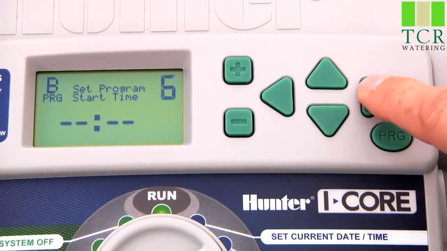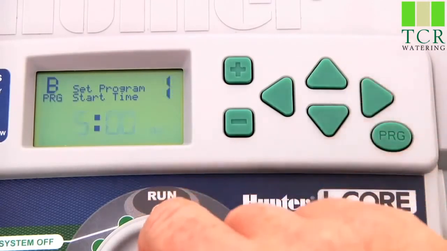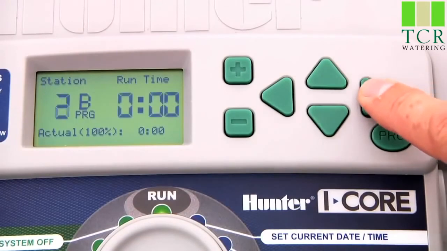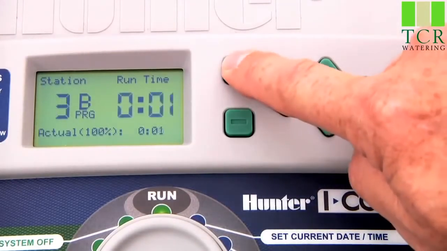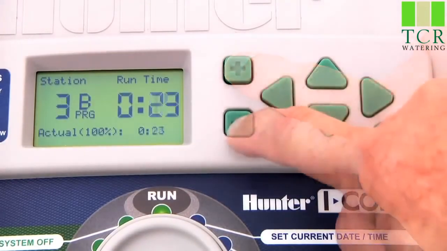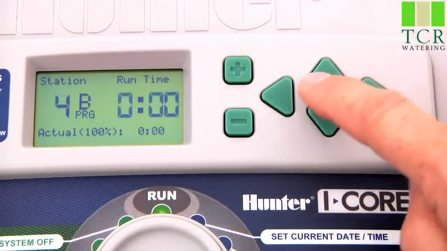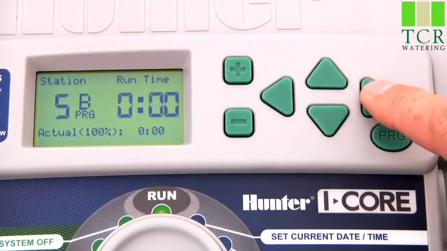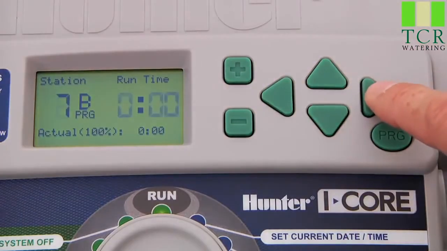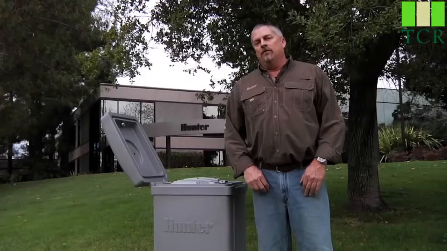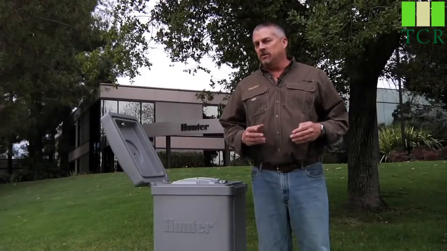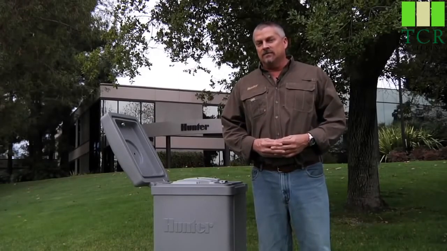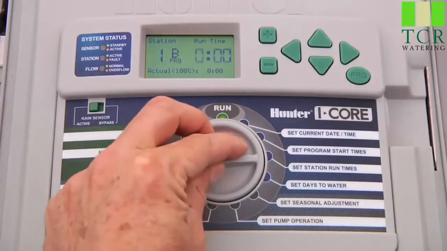Turn the dial to set station run times, and because stations 1 and 2 have been already assigned to Program A, we'll leave them at 0. Let's program 20 minutes on stations 3 and 4, which are the ones that correspond to the trees. Any other station should be set to 0. For the days to water, we decided that stations 3 and 4, which are only in Program B, will be watered every 4 days. Turn the dial to set days to water.